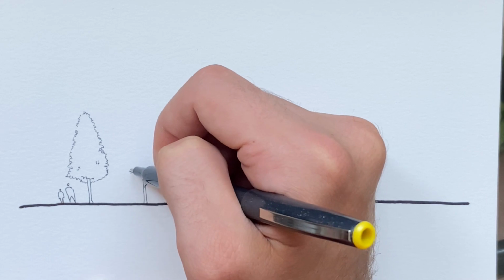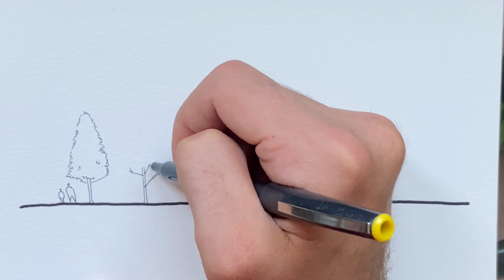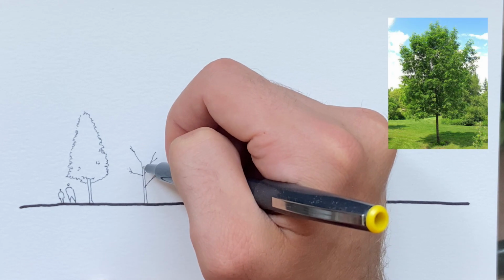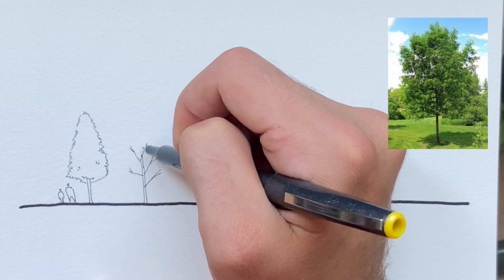A friend asked me how you go about drawing trees fairly quickly when you're doing landscape sketches. So I thought I'd make a quick tutorial about how to do it.